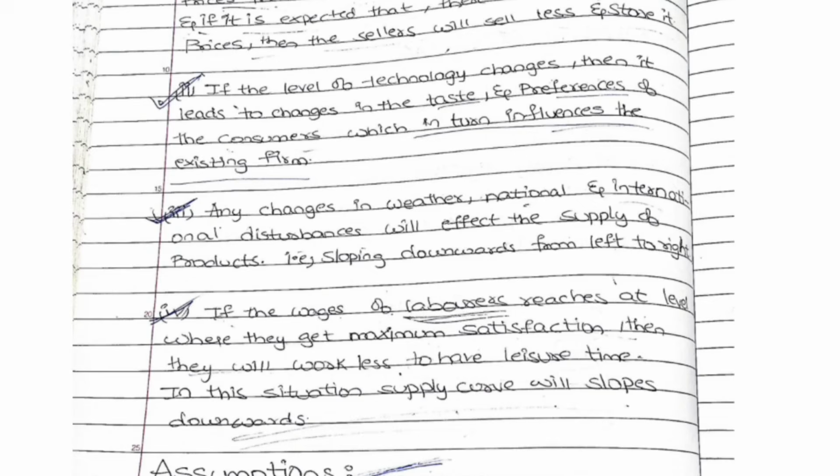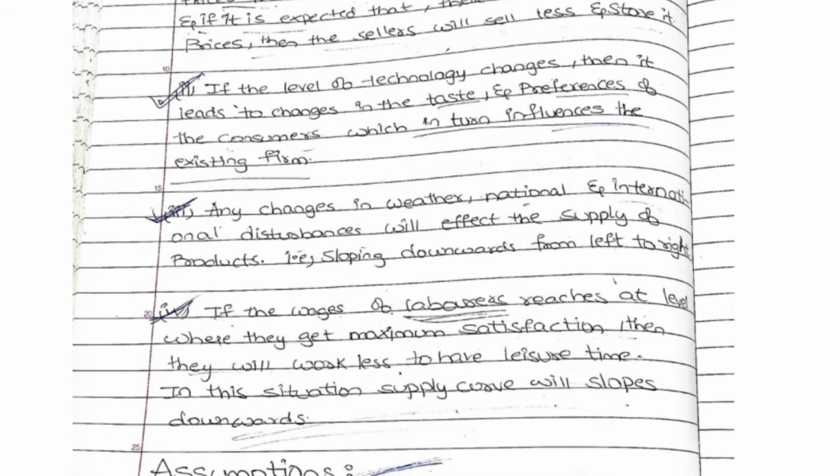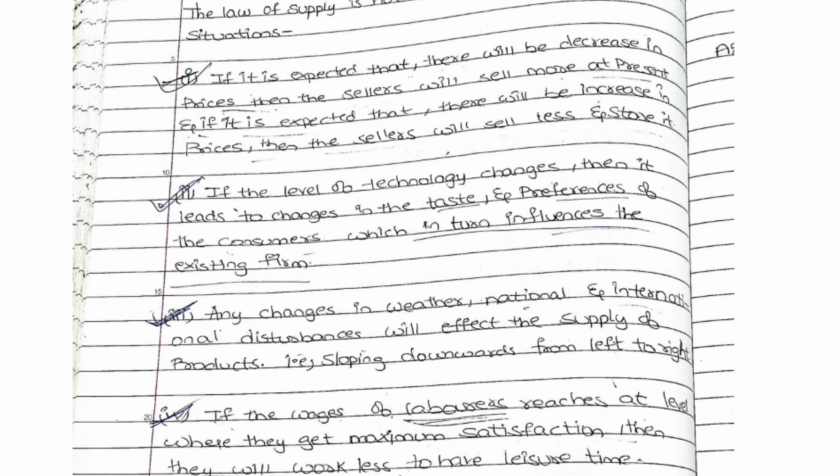Like that you need to elaborate your answer. What are the exceptions? Exceptions is nothing but in what circumstances this law will never work out. The first one we are having is expectation. See, clearly you see, it is expected when there is a decrease in price, then seller will sell more at present, right? If there is an increase in price, the seller will sell less in the product stores.